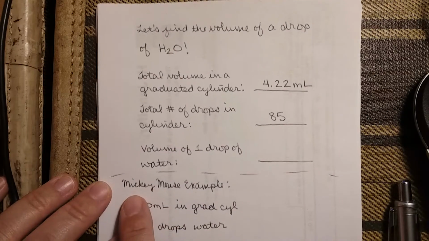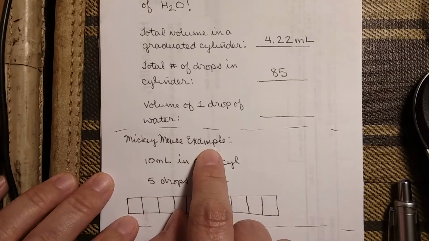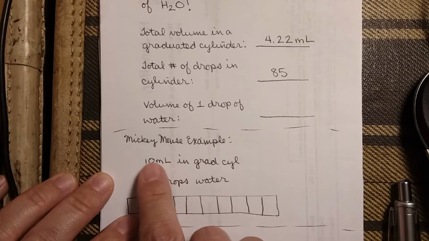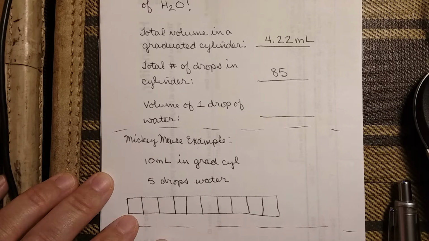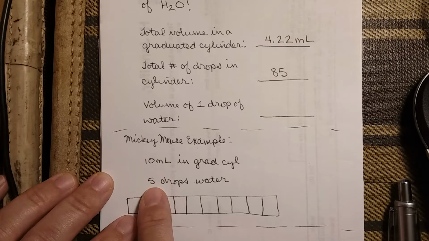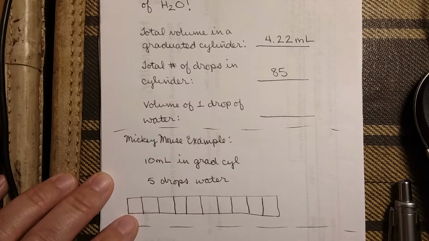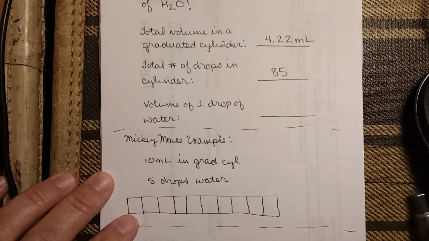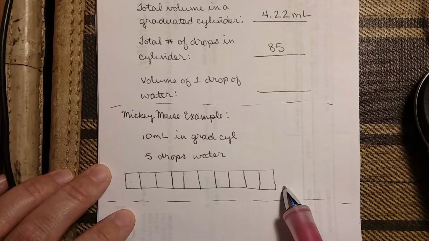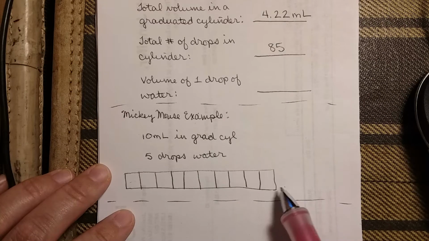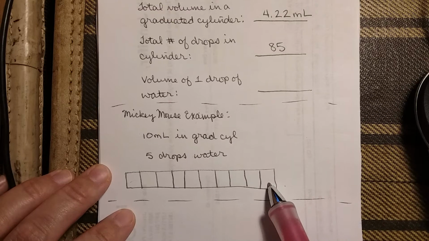Well, let's do what one of my teachers used to call a Mickey Mouse example. So let's use simpler numbers. Let's pretend that we've got 10 milliliters of water in the graduated cylinder, and that 5 drops of water was what it took to get those 10 milliliters. So I've drawn a rectangle with 10 squares, not because a graduated cylinder is kind of like a rectangle, just because that's what I do when I'm working problems like this.